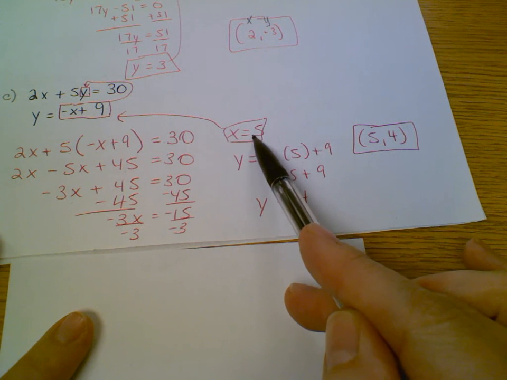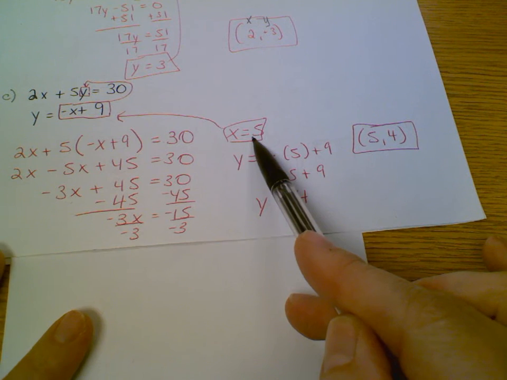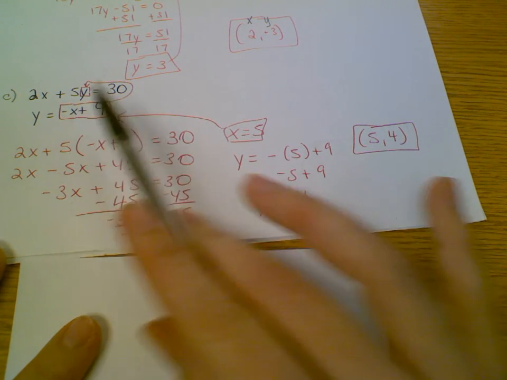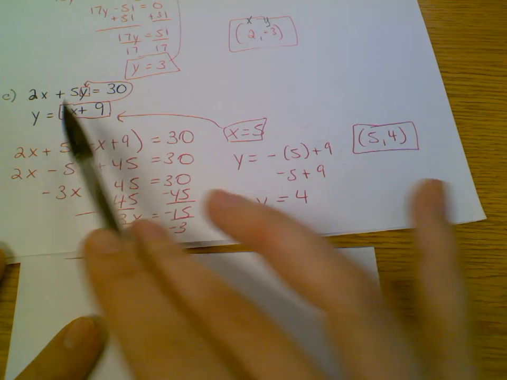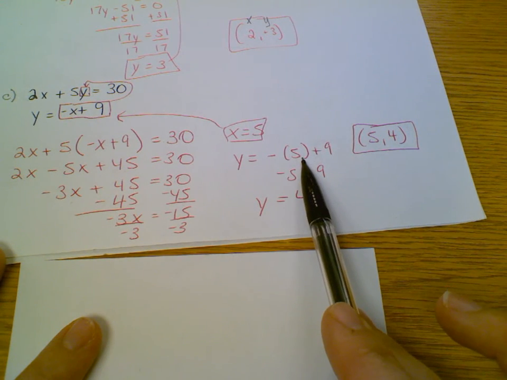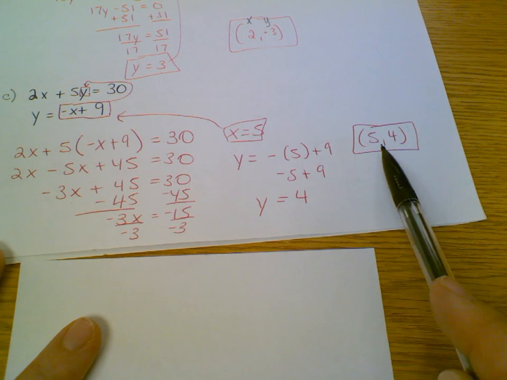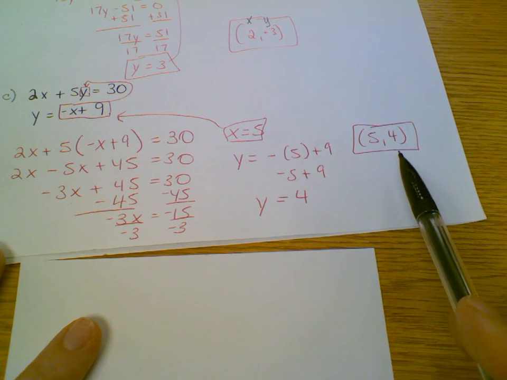Remember, I have to substitute back in to find my other value. So I'm going to take it back to this box. I'm going to put 5 in place of the x. So I have a negative, and then the x becomes 5, plus 9. So -5 plus 9 is 4, so my ordered pair is 5, 4.